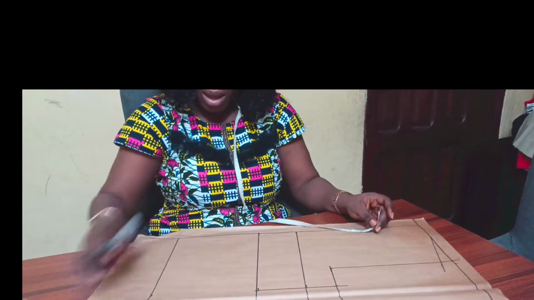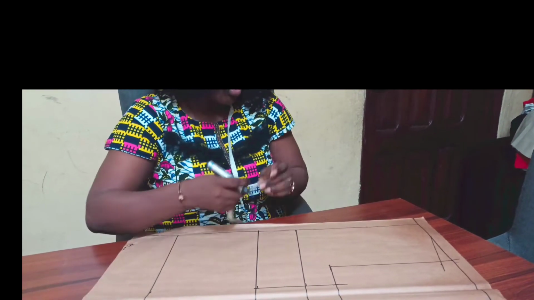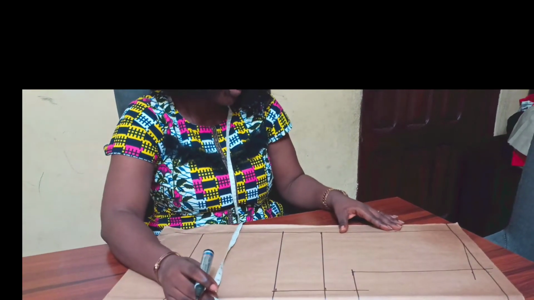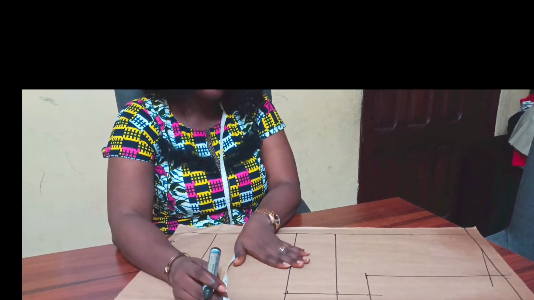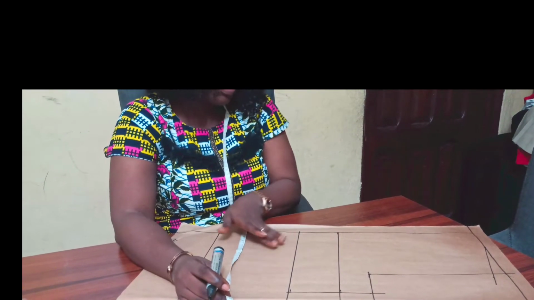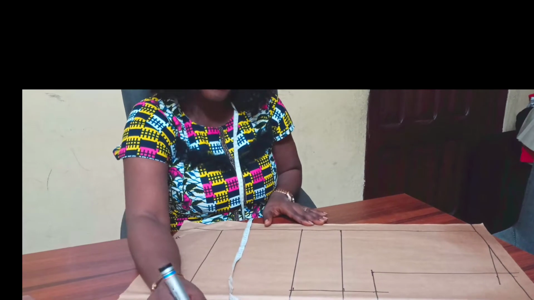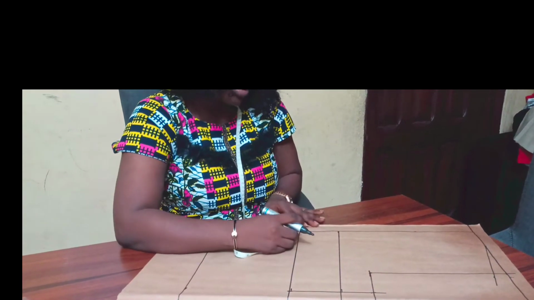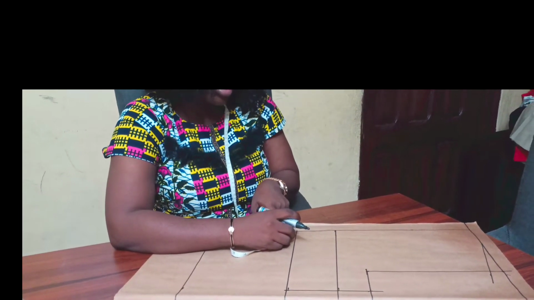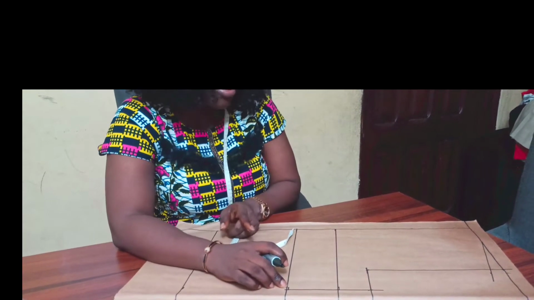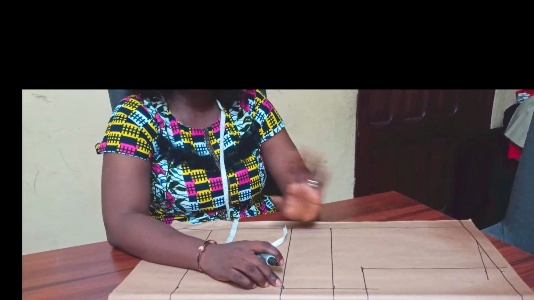Afterwards, I'll now do my dart, as in place my dart. My dart is 1.5. What I'll do now is to share my dart here and this way, because I don't want any dart line at the back.